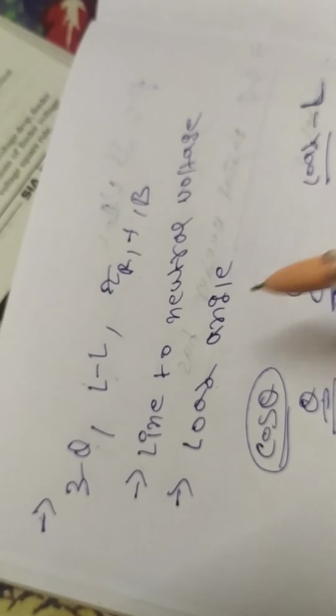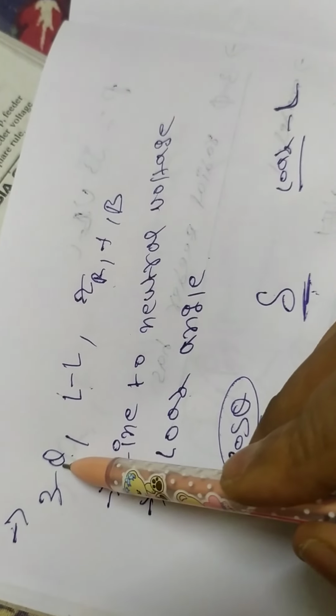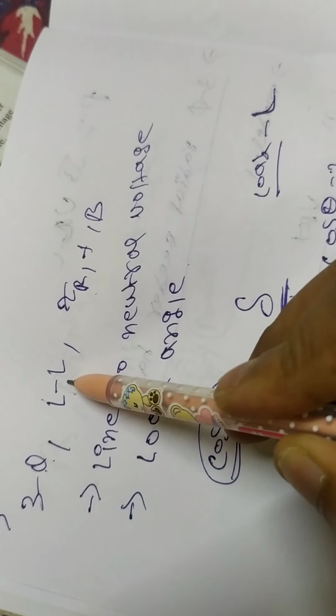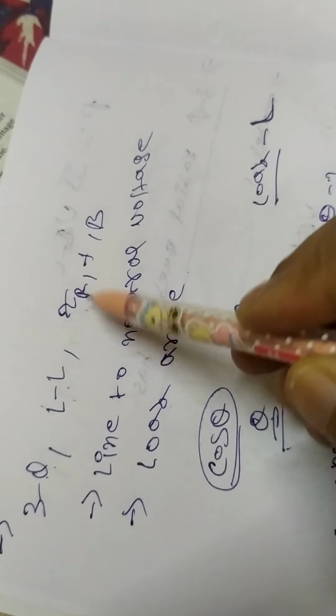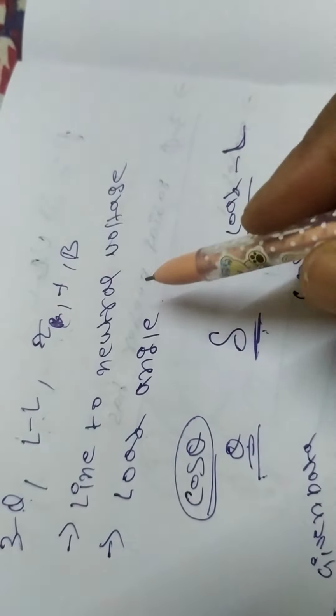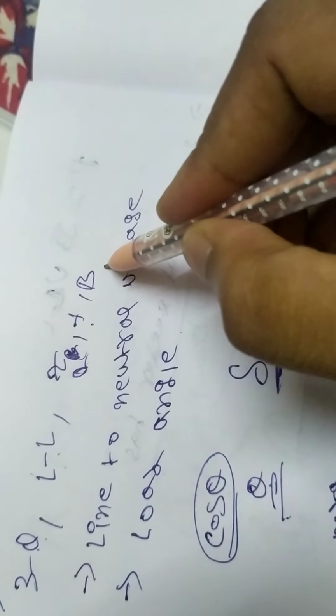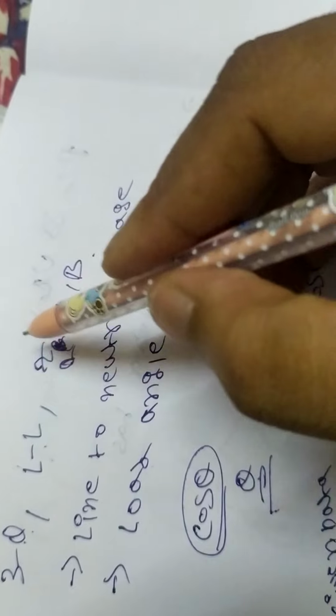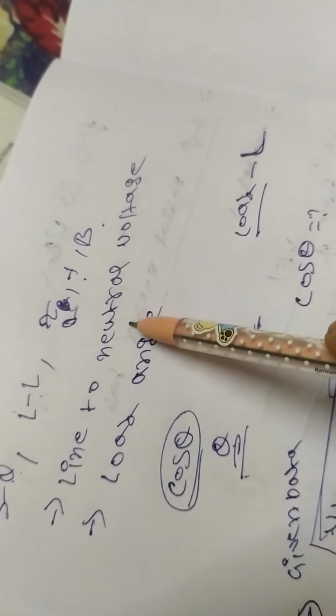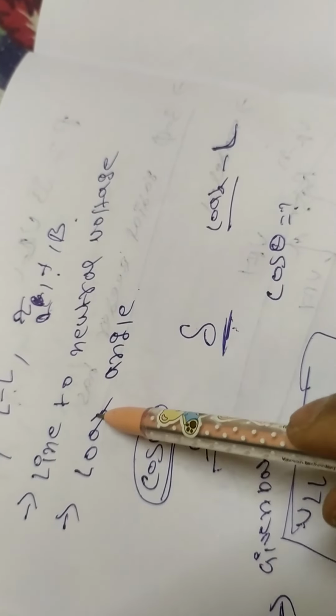In some problems, in the first model of problems, a 3-phase system is given, the line to line voltage is given, and ZR is given, meaning the phase impedance is given. If you want to calculate the R phase, Y phase, or B phase, the respective phase impedance is given. So now from the given data, we have to calculate the line to neutral voltage and the load angle. So this is the load angle phi.